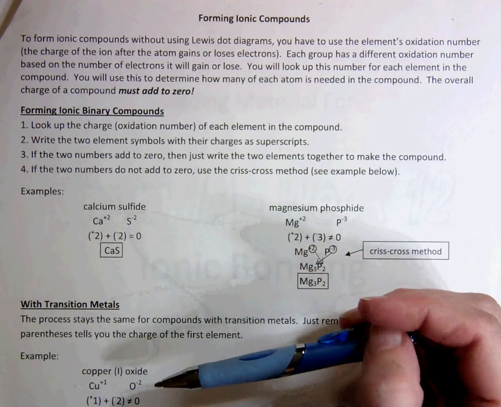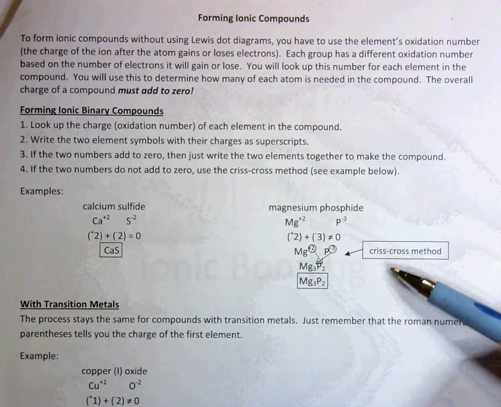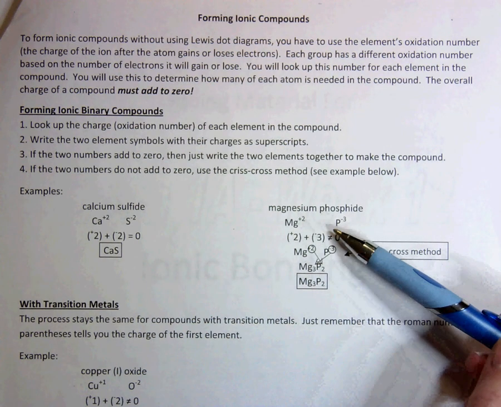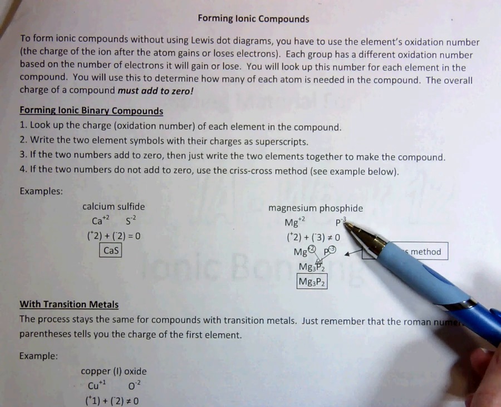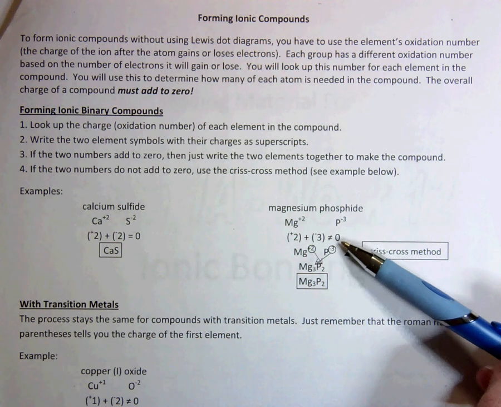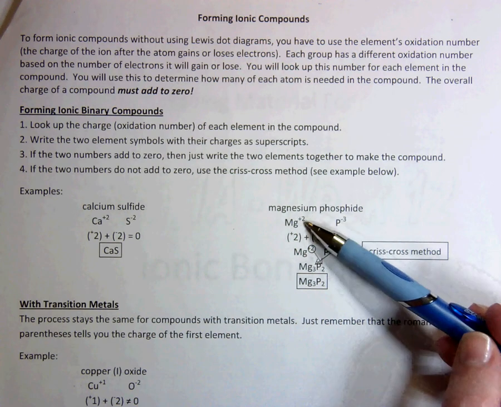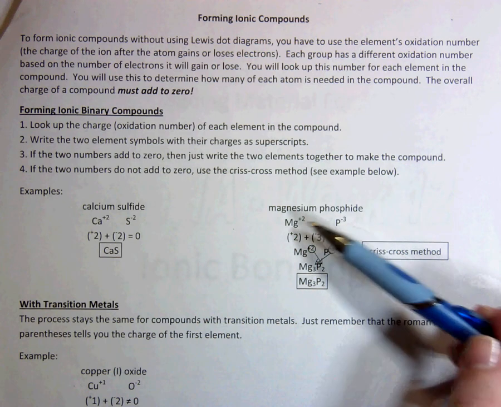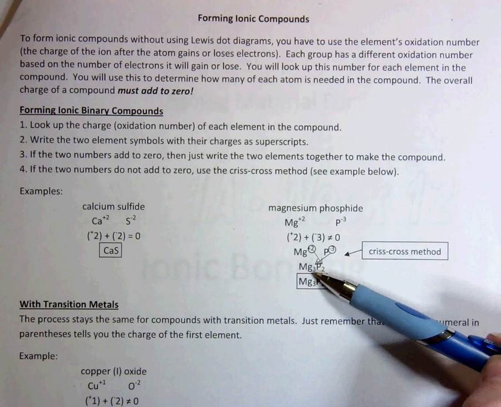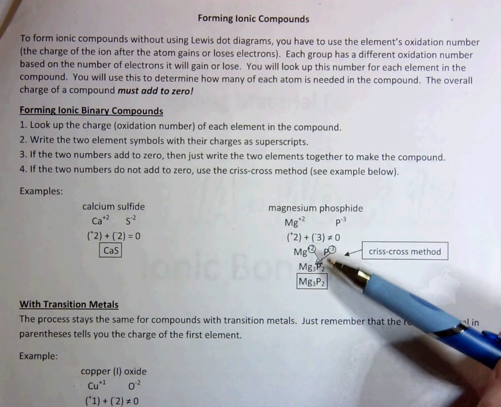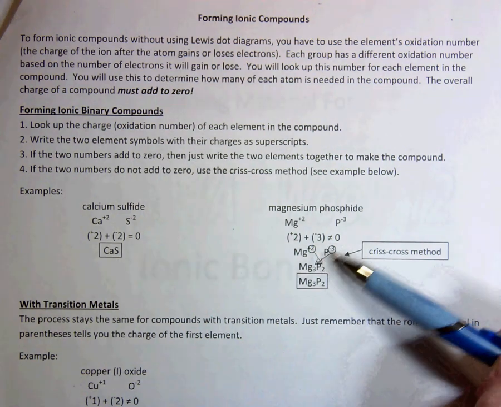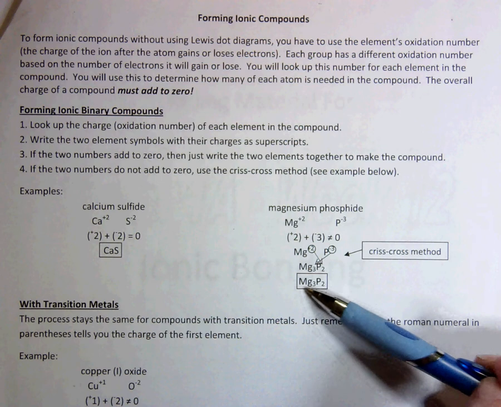Now if the charges don't add up to 0, we're going to use what's called the crisscross method. For example, magnesium is in group 2, so it has a +2 charge. Phosphorus is in group 15, so it has a -3 charge. +2 and -3 do not add up to 0. So what we're going to do is take those two numbers, the 2 and the 3, ignore the plus and the minus, and cross them over. So the 3 becomes the subscript for Mg, and the 2 becomes the subscript for P, for phosphorus. So I've crossed these numbers over. They were up top, now they're down at the bottom as subscripts, and I end up with Mg3P2.